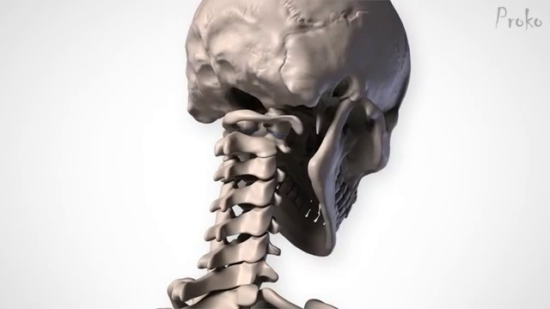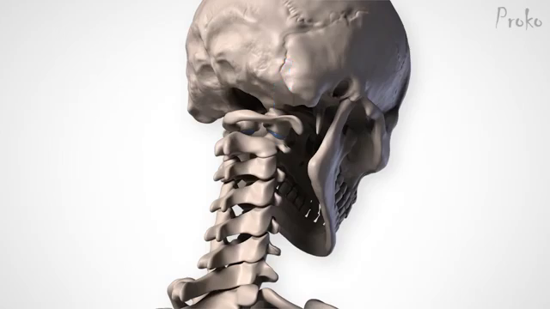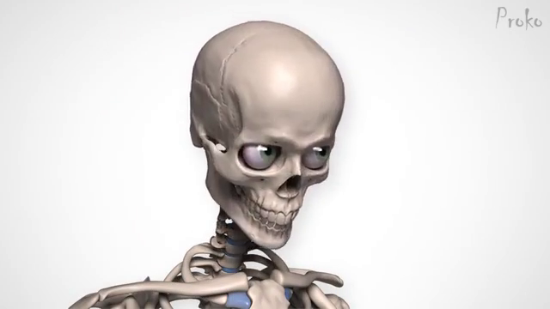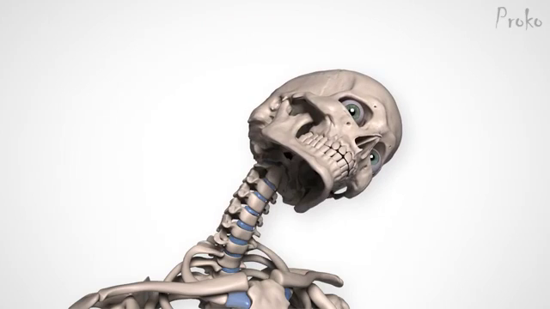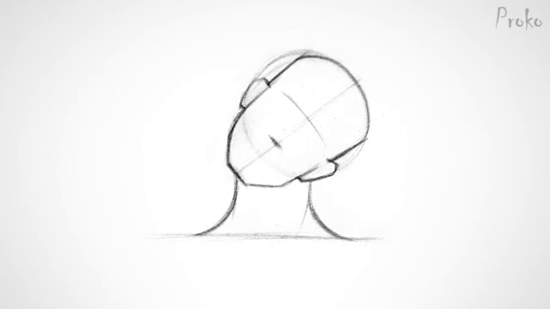50% of cervical flexion and extension is at the joint where the atlas meets the skull. So the head can rotate side to side and up and down without much help from the rest of the neck. But the head can't bend laterally. The neck does that. Instead of drawing this, you would draw this.